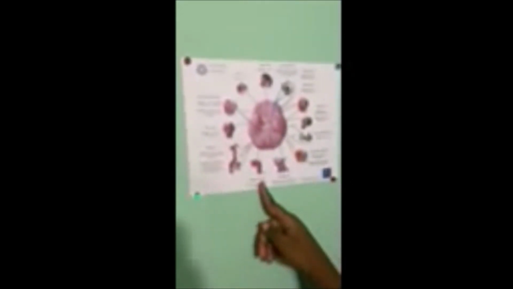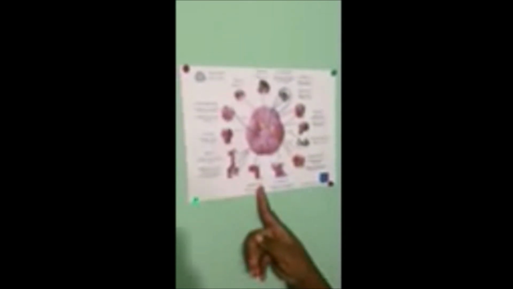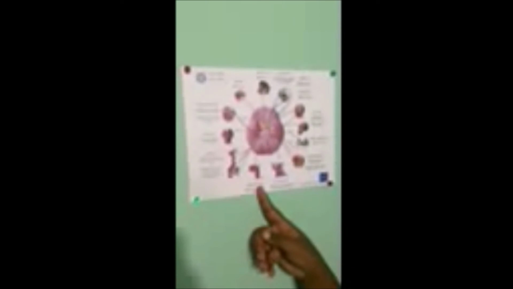Last but not least, we have the hypoglossal nerve. This is the 12th cranial nerve and is responsible for the movement of most of the muscles in your tongue. It originates in the medulla oblongata and moves down into the jaw.